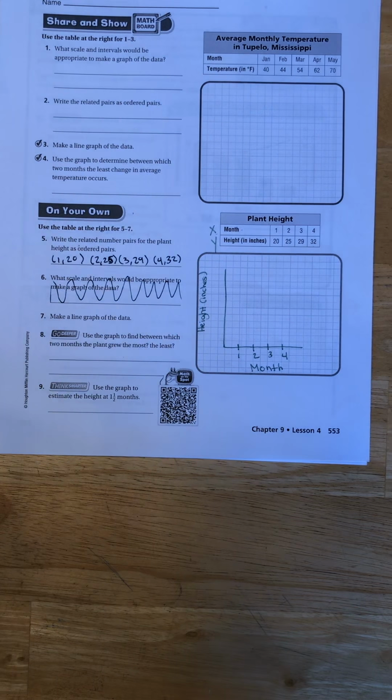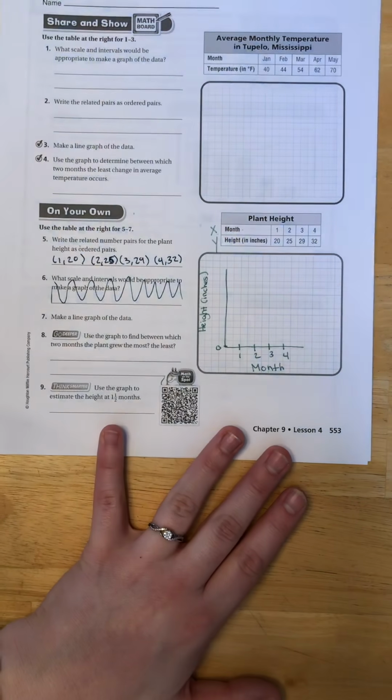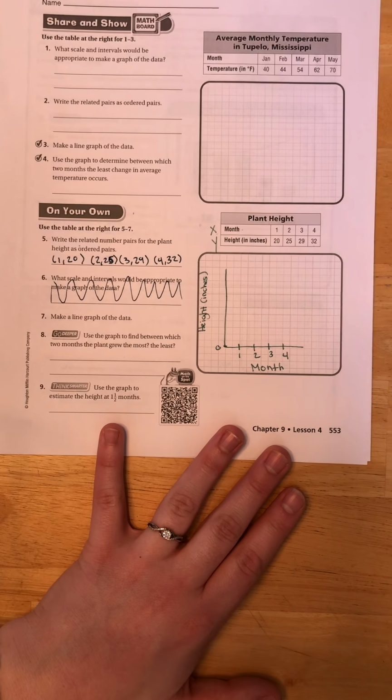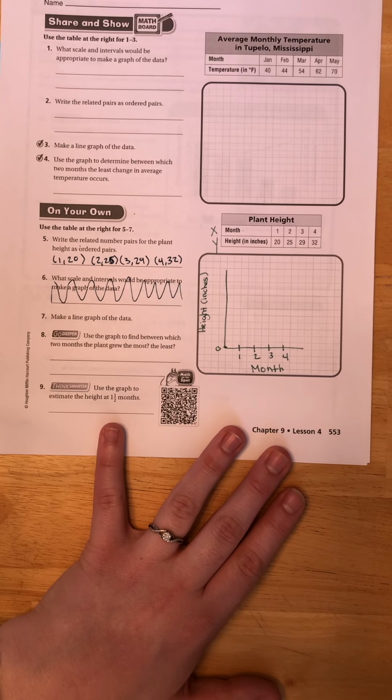So I'm going to, how do I want to do this? We're always going to start with 0, so make sure you start with 0. Then I think I'm going to count by tens. See, even Mrs. Butler can't decide what the best way is to make this graph.